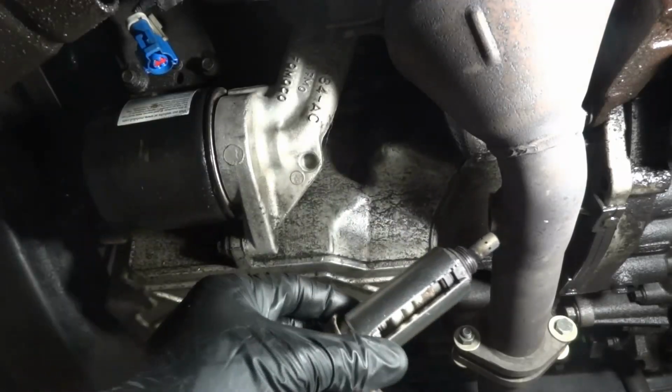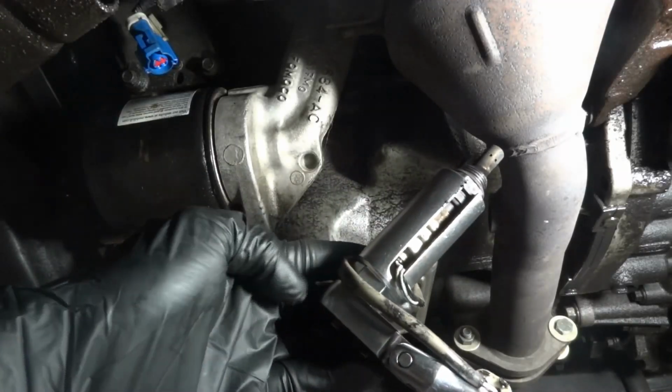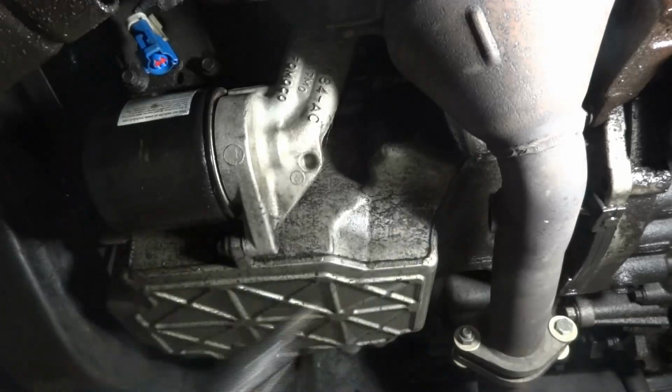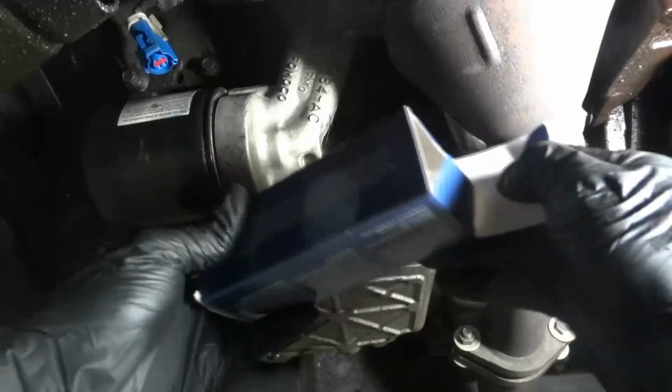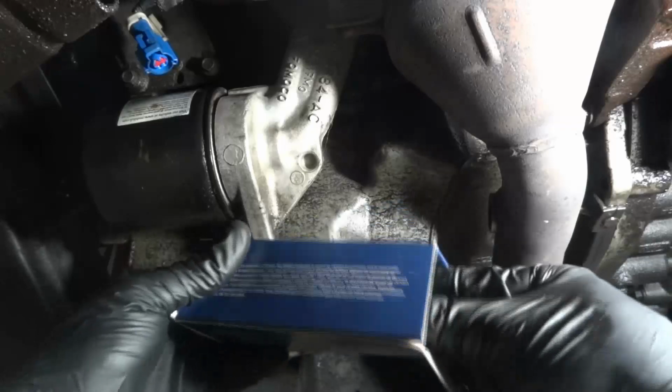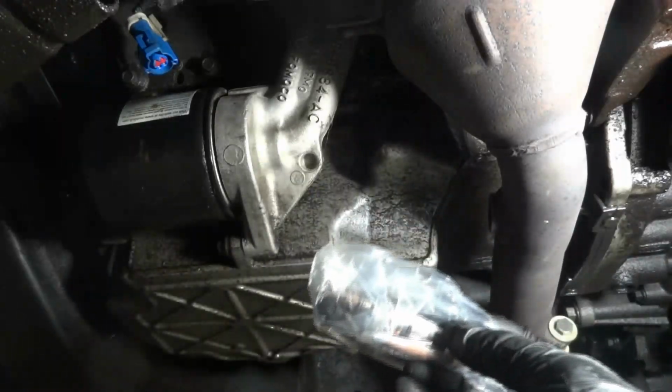Alright, so here comes our O2 sensor. So I'm gonna get it out of the way. So now we're gonna install our brand new O2 sensor.